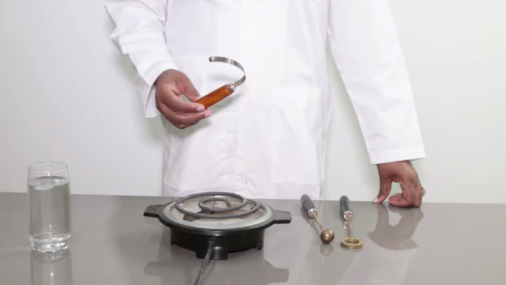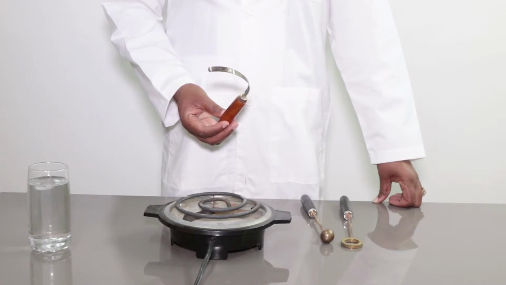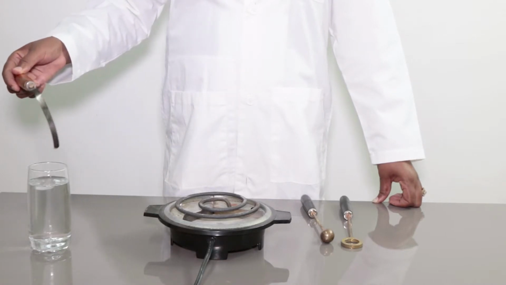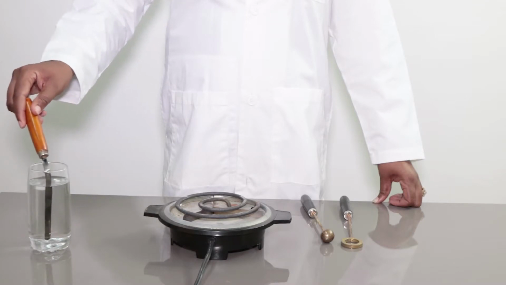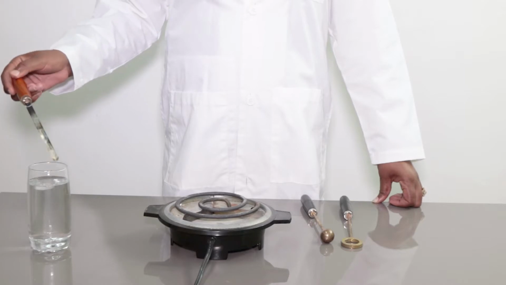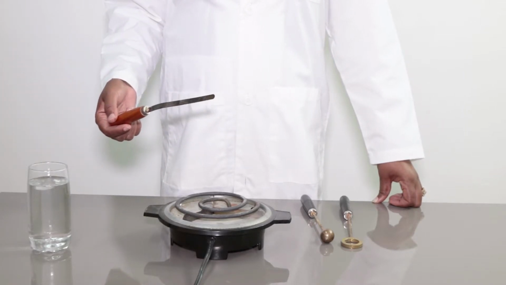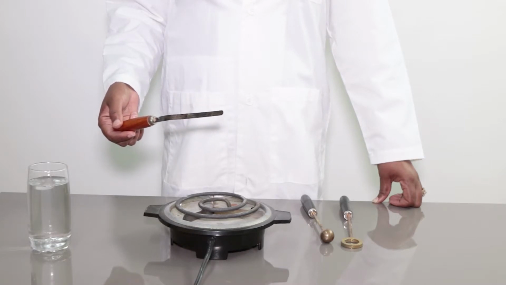And here we have it, the bimetallic strip when it is heated. Now, we'll put this in a glass of water and we'll see what happens once it is cooled. It goes back to its original state.